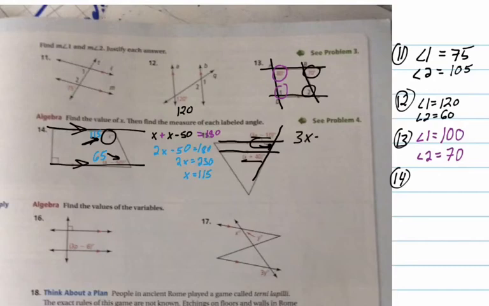So 3x minus 10 equals x plus 40. Going to subtract x, add over 10. So x will equal 25.